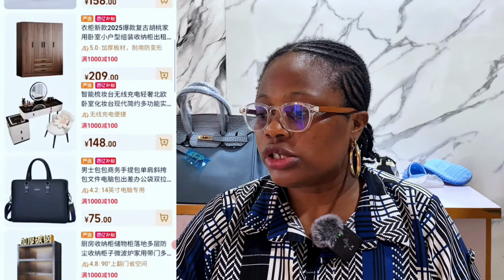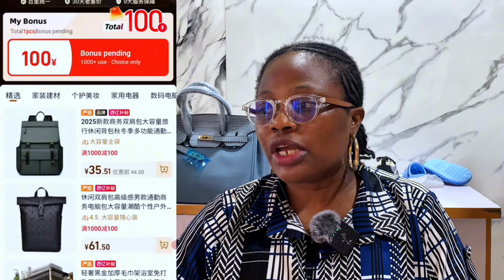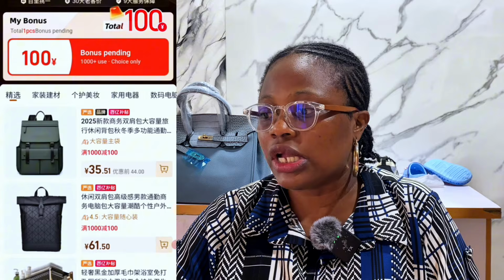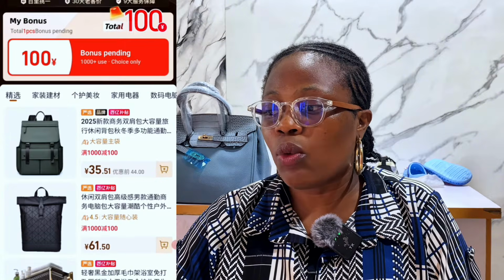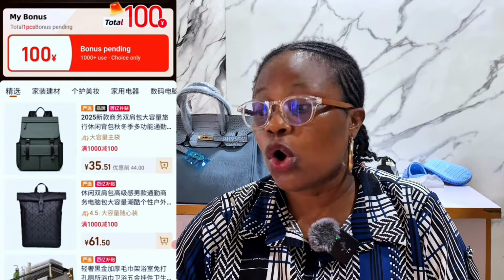Okay, now you just need to check. Most times you cannot come and search for your own product. You need to check it. You can see what's written here. It says my bonus total, one piece bonus pending. The total bonus I have now is 100 yuan, and for you to use this bonus, you need to shop up to 1,000 RMB worth of items or more.